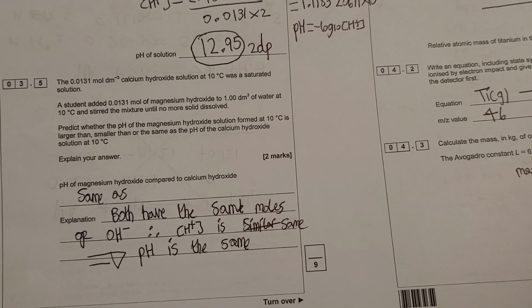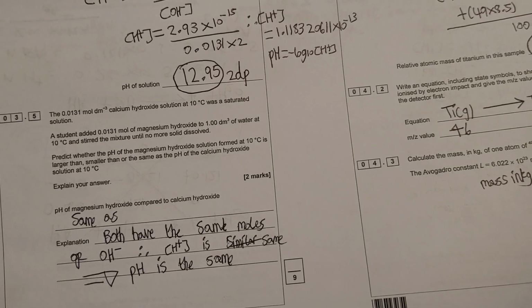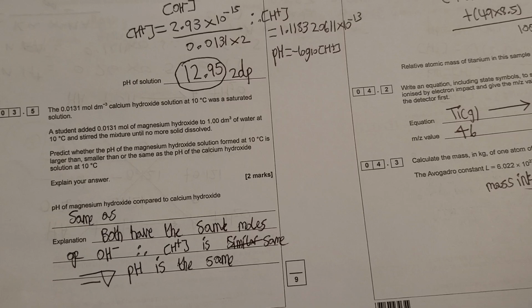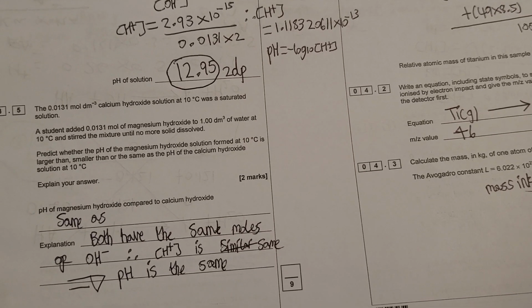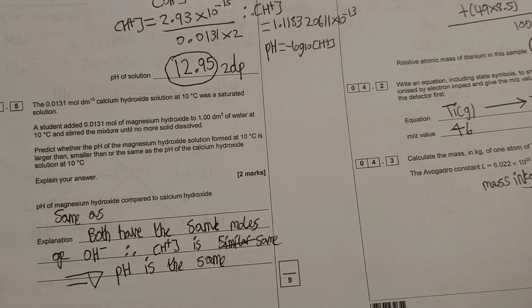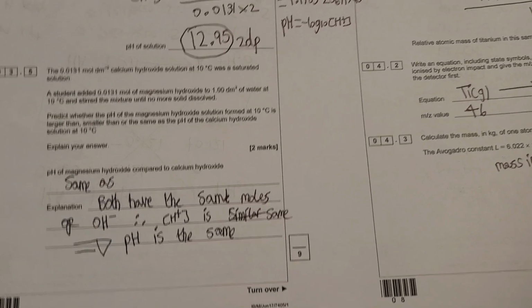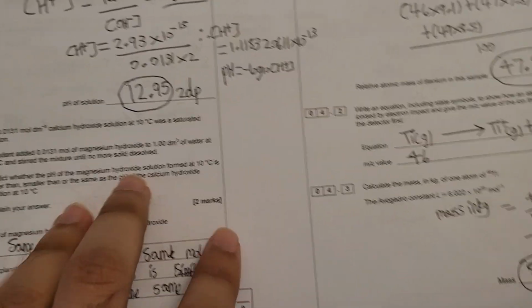I wrote same, as both have the same moles of. Yeah, that's wrong. It decreases, I'm pretty sure, but the reason is that magnesium hydroxide is very, very sparingly soluble. Yeah, so that's that part.